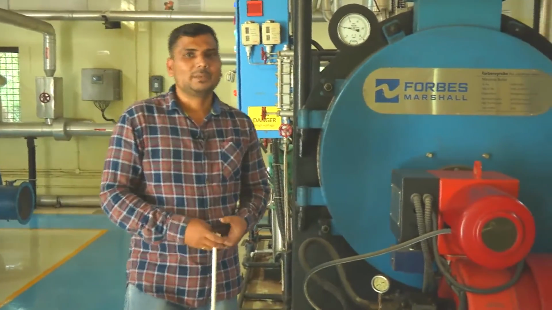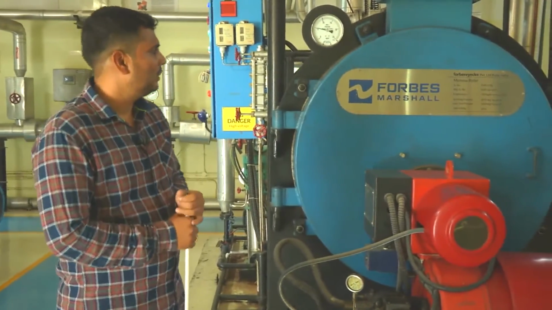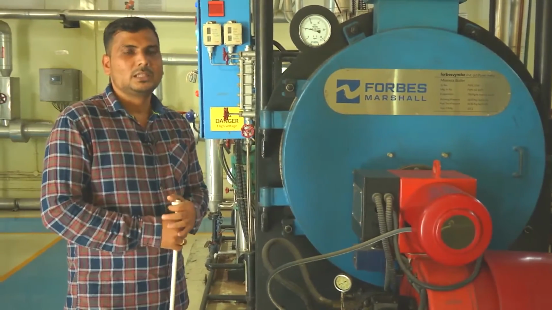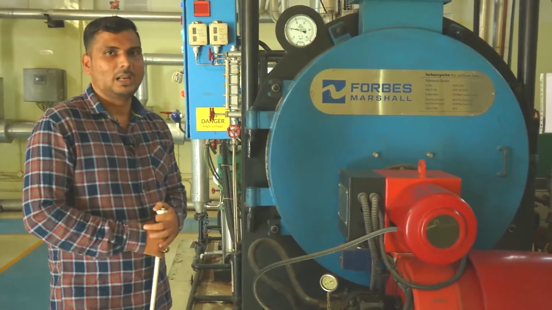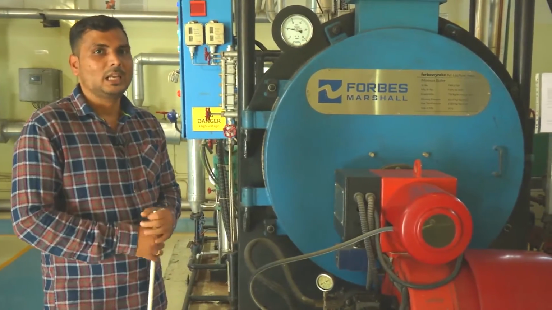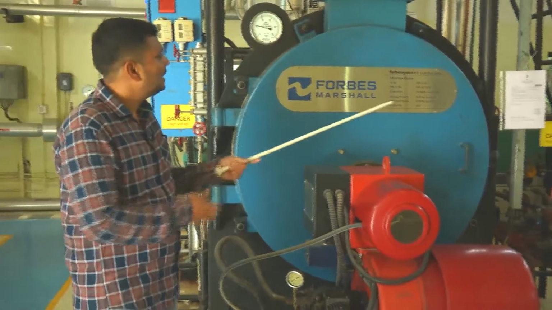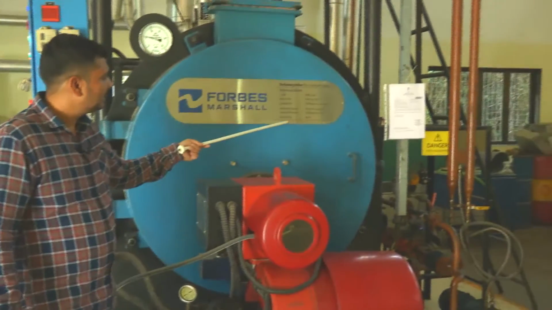Now, whatever experiment we are doing today is on the IBR boiler. Our boiler is an IBR boiler. The specification of our boiler is mentioned here. You can see.